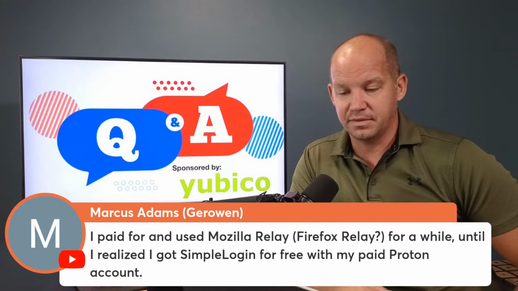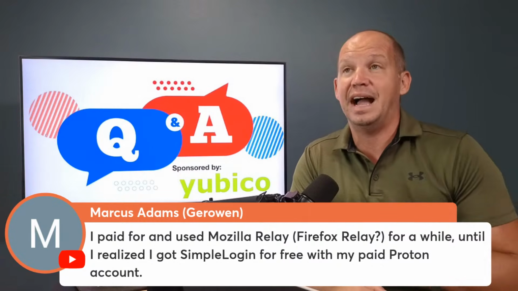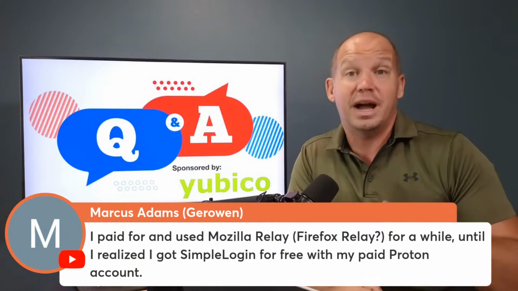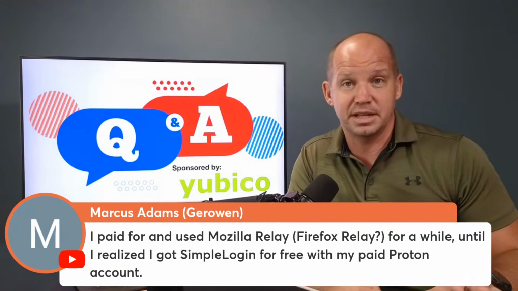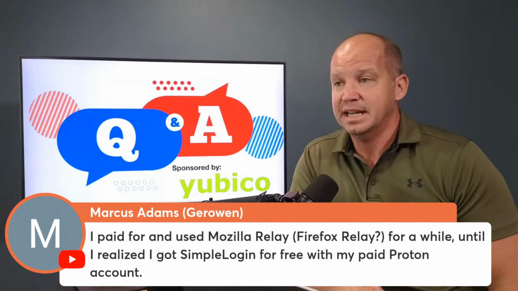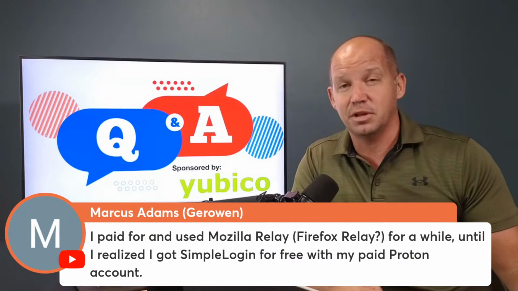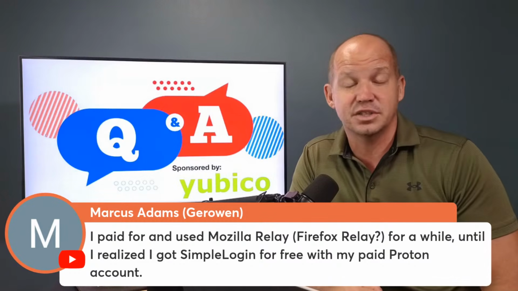They got Simplelogin for free with my paid Proton. Exactly. So if you have a Proton account, you have Simplelogin for free, and it's actually part of your Proton Pass plan, which is their password manager. And one of the cool things about Simplelogin that I didn't even mention before is that it is open source.